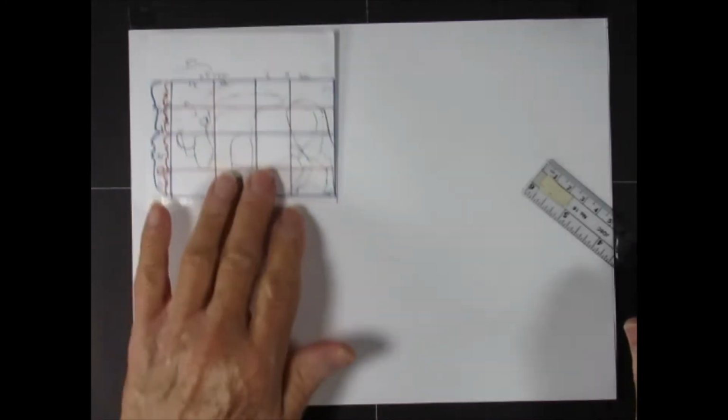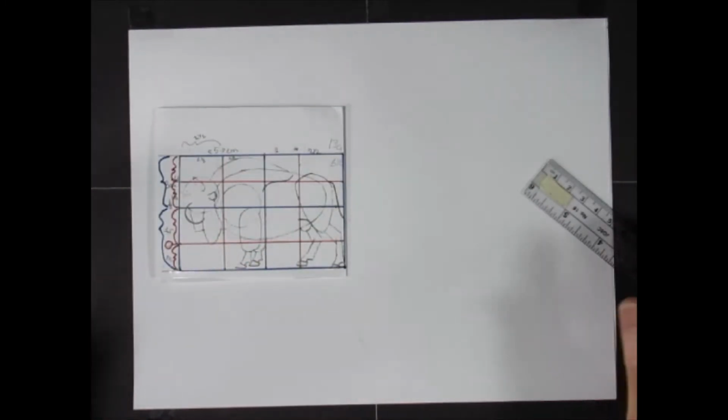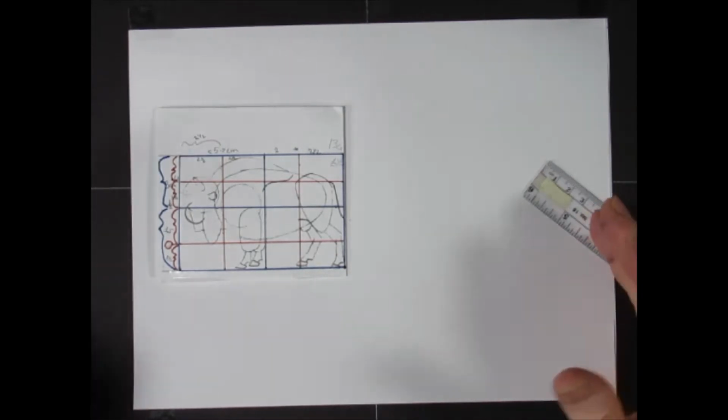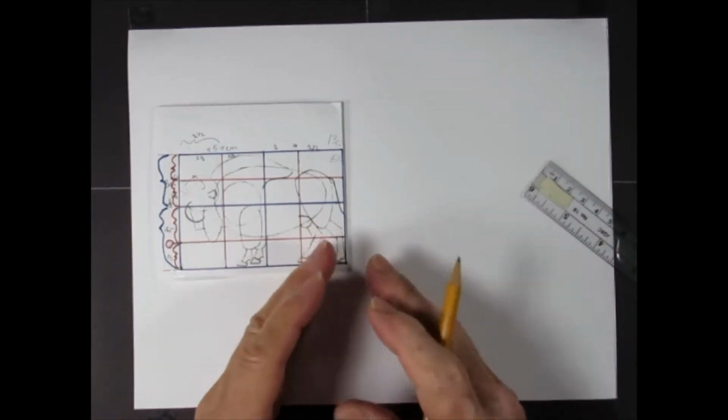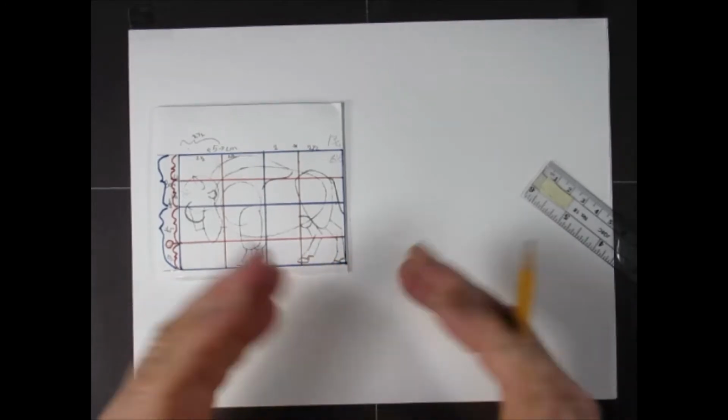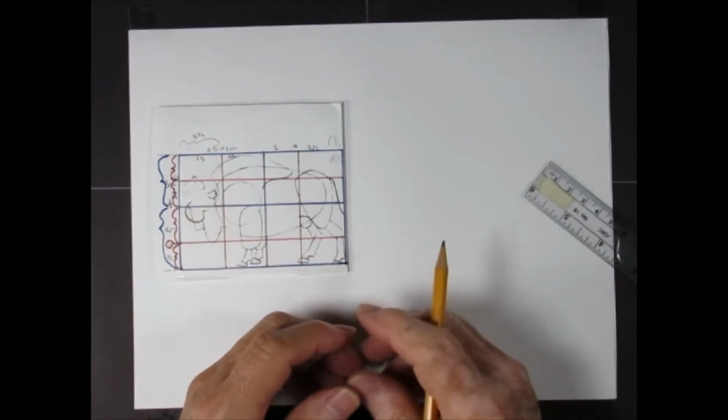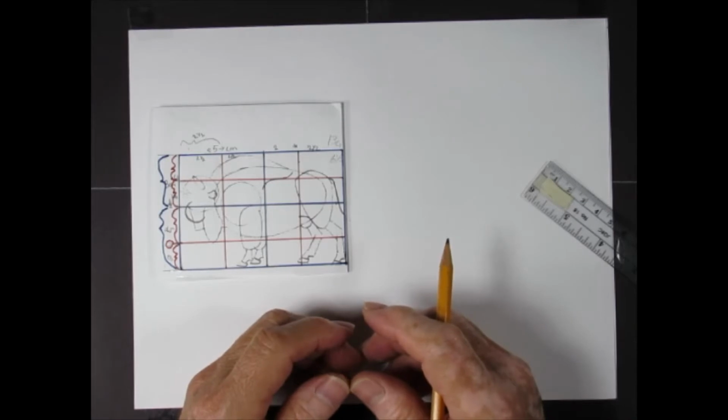Another thing about drawing that I would like for all of us to keep in mind: if I look at my objects as geometrical shapes instead of a bison, a buffalo, whatever you want to call them, you will be able to draw.